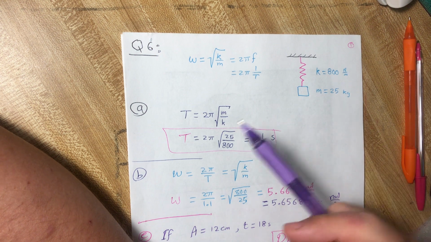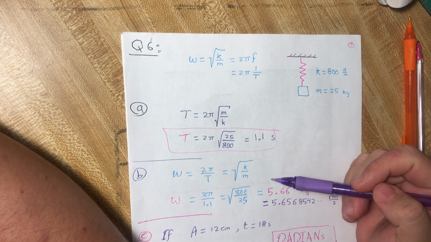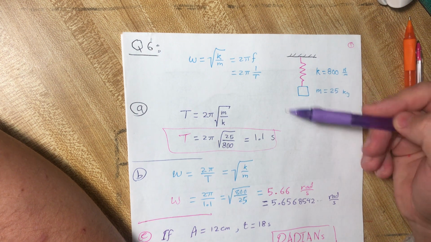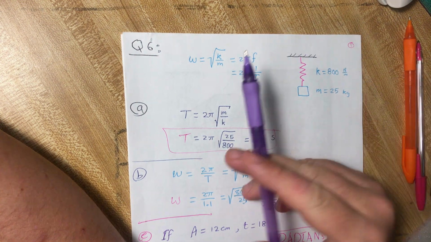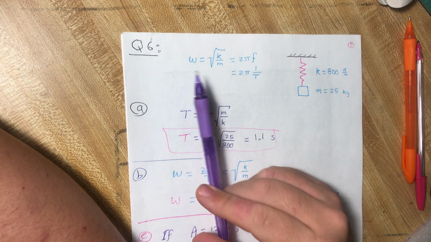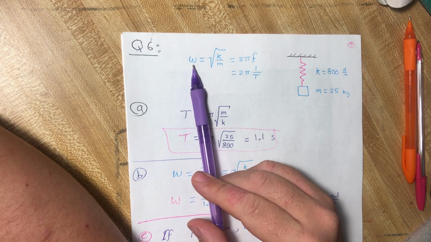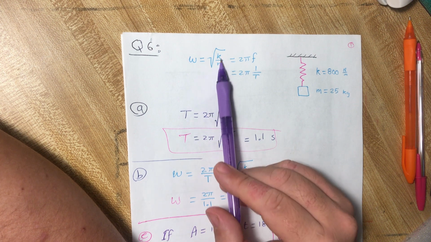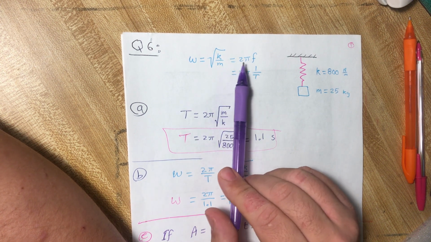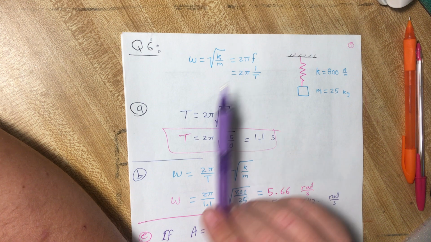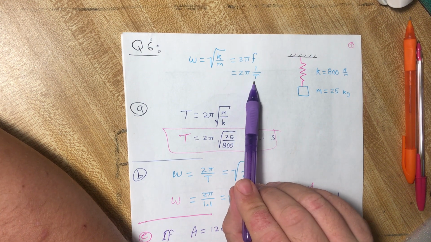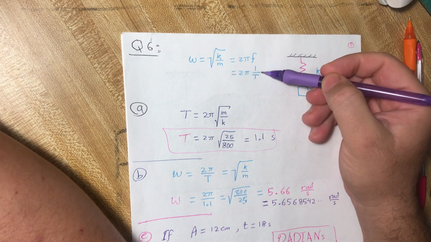The main formula I think we will use in this question is omega, which is the angular velocity, or the angular frequency. We can name it angular velocity or angular frequency, which is equal to the root of k over m, which is equal to 2 pi f, where f is the frequency, which is also equal to 2 pi times 1 over T, because the frequency is equal to 1 over T.